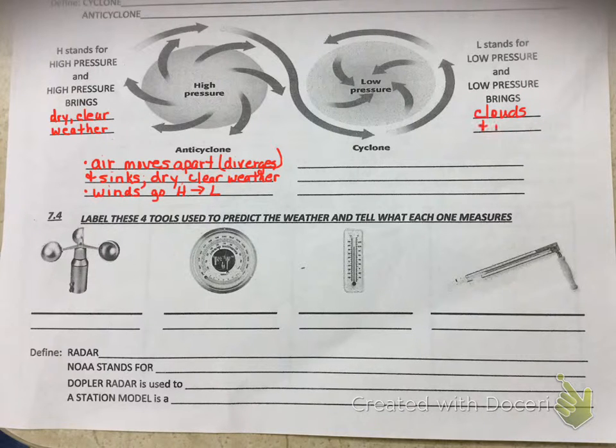When we move to the low pressure, or the cyclone, the L stands for low pressure, and low pressure brings clouds and rain. So you can see how the air is swirling differently, and you can put a capital L above your low pressure diagram.